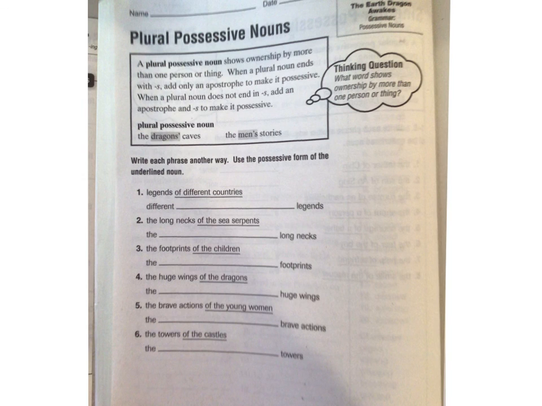All right, so before, on the page that we just did, we were doing singular, which means one. On this page, we're going to be doing plural possessive nouns. So we're going to be doing more than one. We're going to be doing S apostrophe to show plural. Let's read in our box. A plural possessive noun shows ownership by more than one person or thing. Remember on the other page, it was just one person or thing.